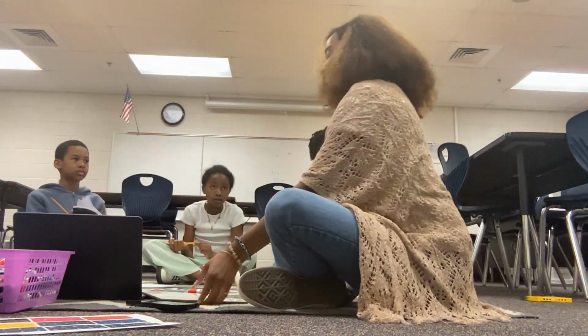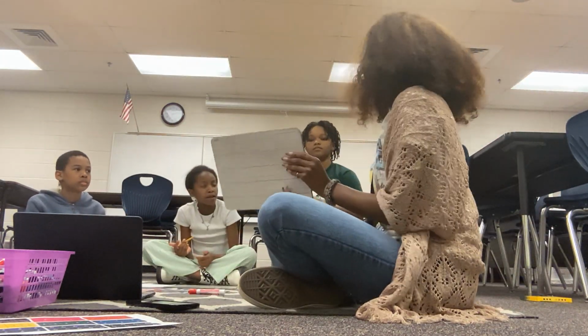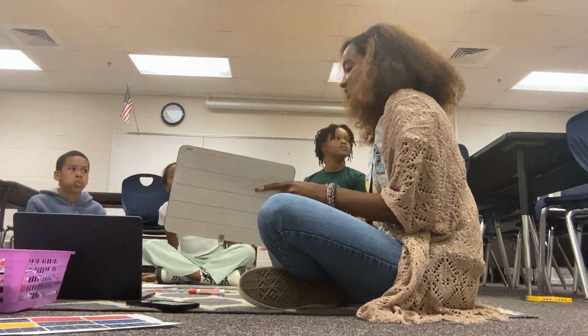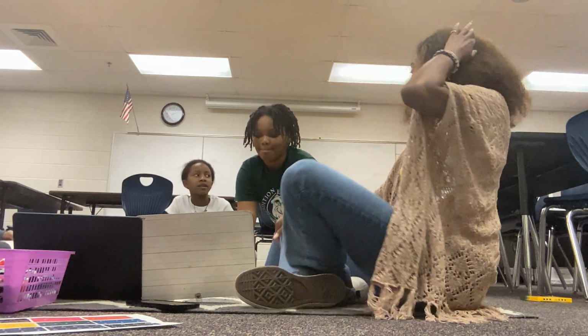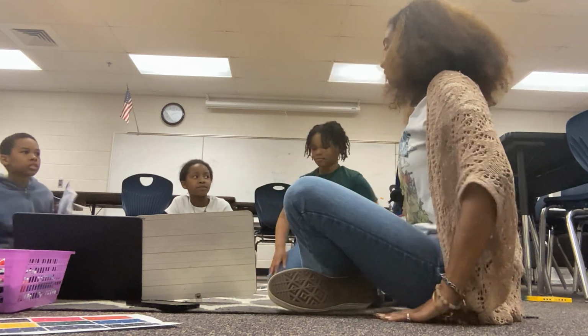Hey guys, so we're going to start with an activator. One of these doesn't match, and I want you guys to find out which one doesn't. Let's start with that. You can write it down on your paper, or you can just think about it, and then we're going to talk about it in a little bit.